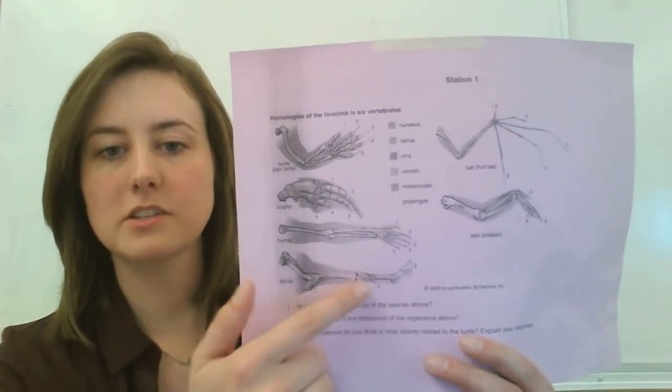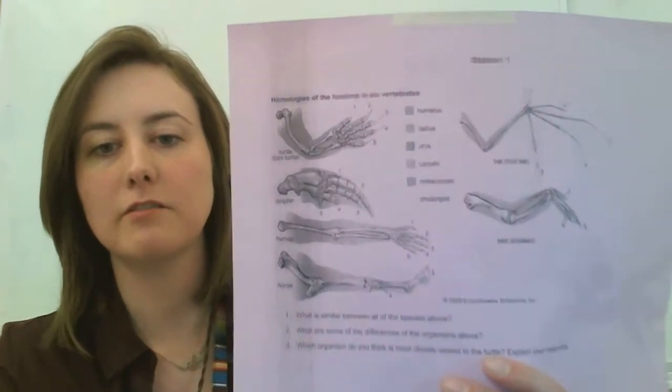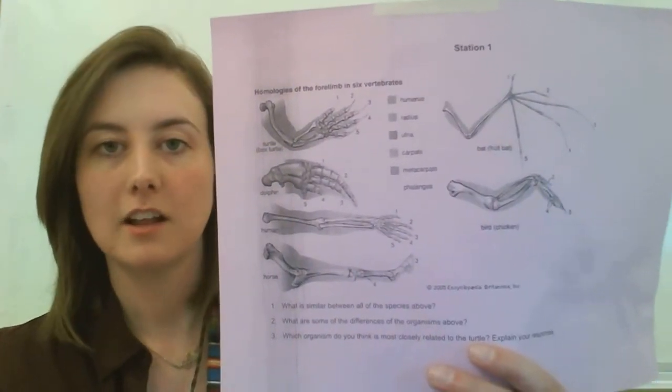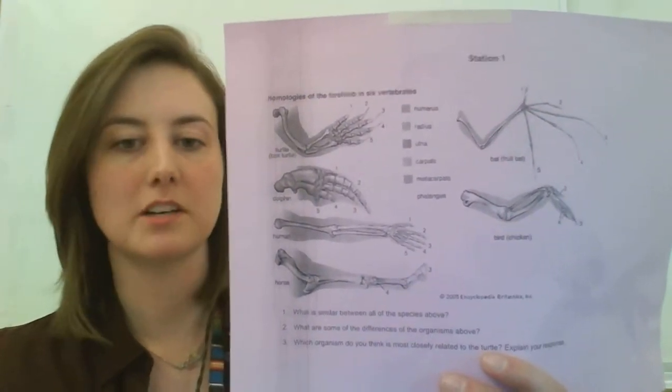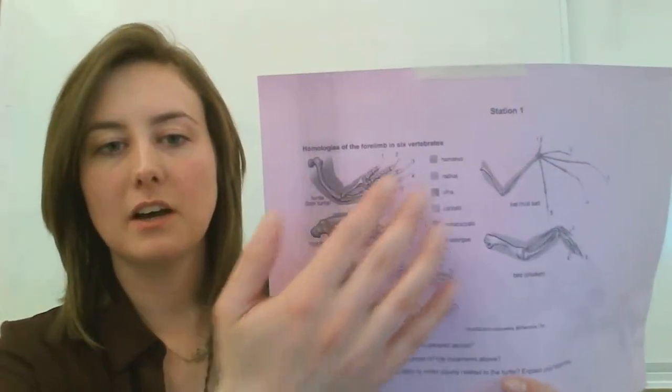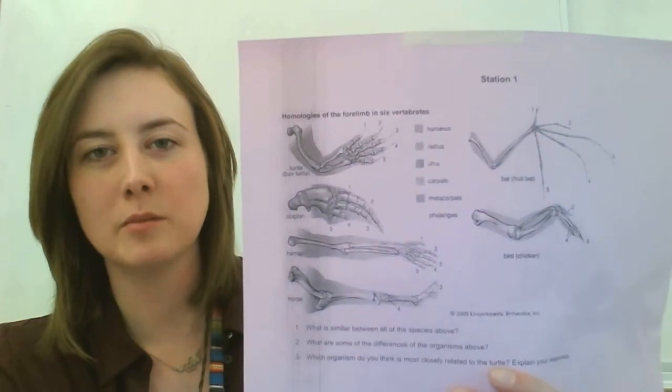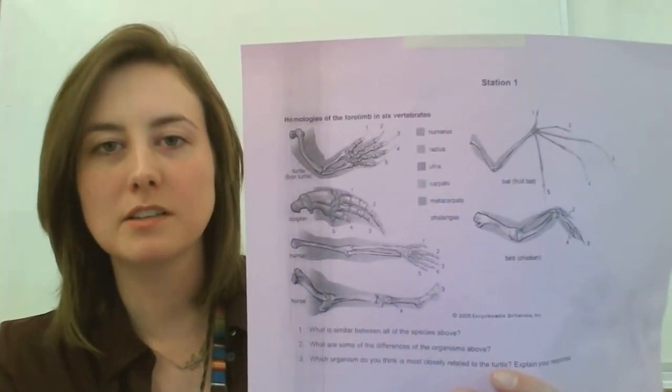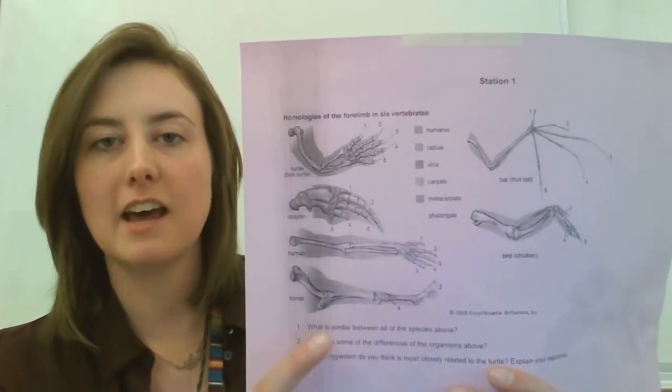The horse leg, you don't see 5 fingers, but that is because horses have changed over time, and we talked about that in class as well. I'll show you a picture of that in a second. So because they all have the same bones in their limbs, even though they're different shapes and sizes, that gives us evidence that they come from a common ancestor. So I'm going to show you the phylogenetic tree again.